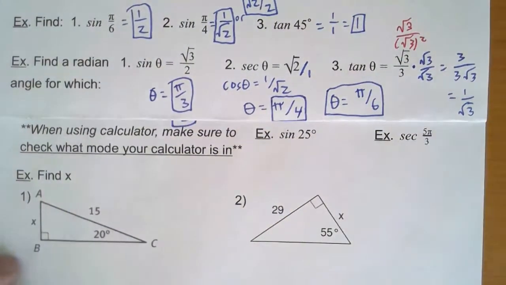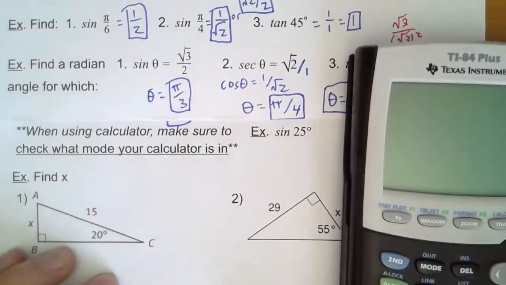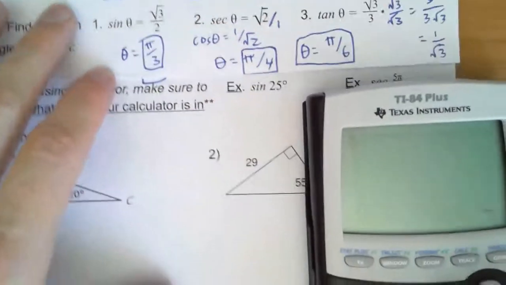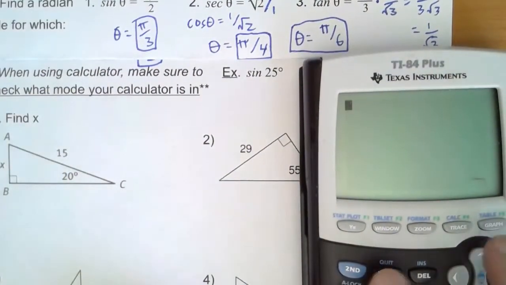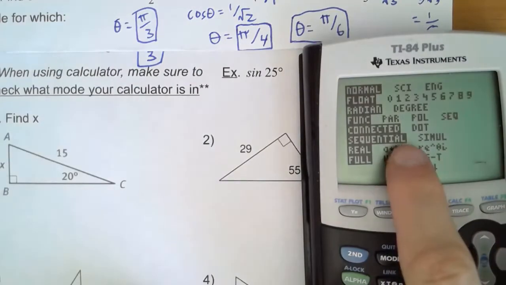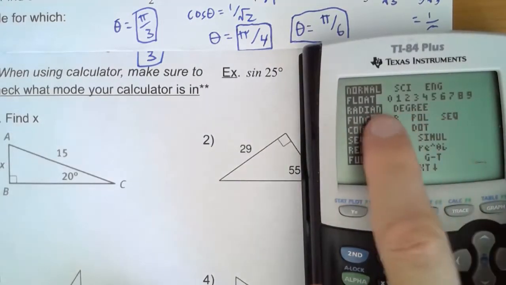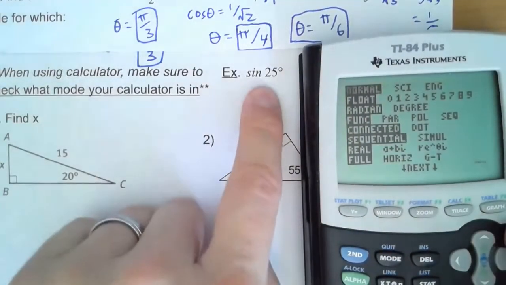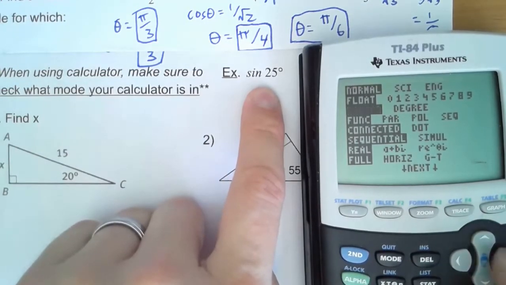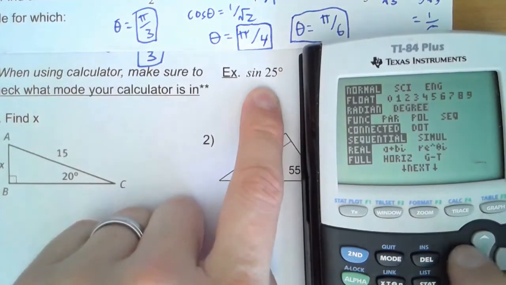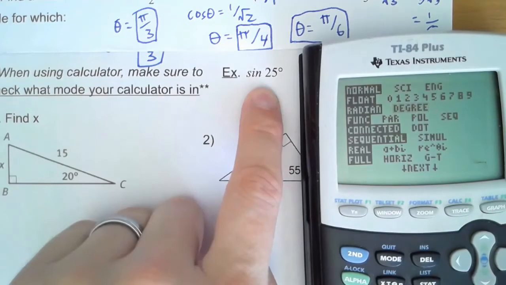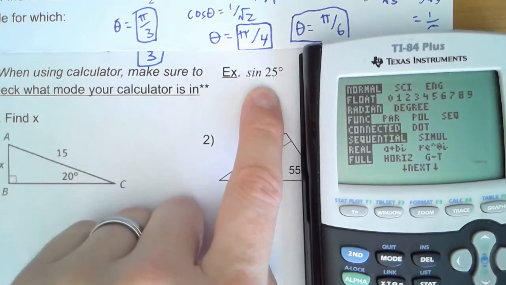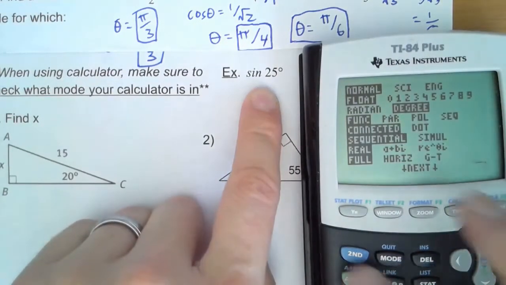When you use a calculator, the thing you just have to be really careful about is what mode you're in. Okay, so if you hit the mode button, there's either radians or degrees here. Right? So if I want to find the sine of 25 degrees, I need to make sure that I use the arrows, highlight degree, and then hit enter. Hit enter to select degree.